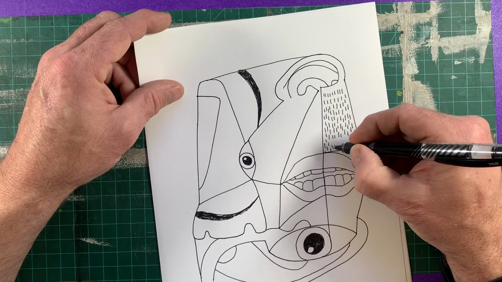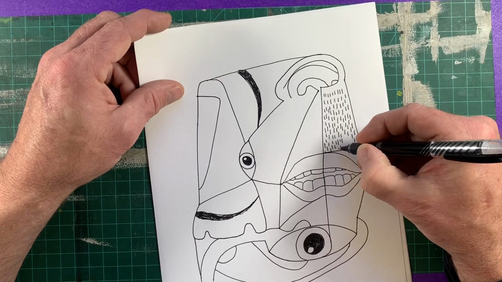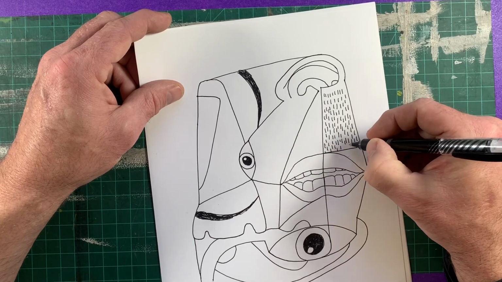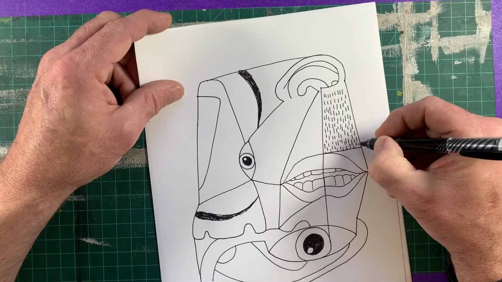Draw a little line there. You can add lines, take away lines, however you feel. This is all up to you. I'm going to stop right there.